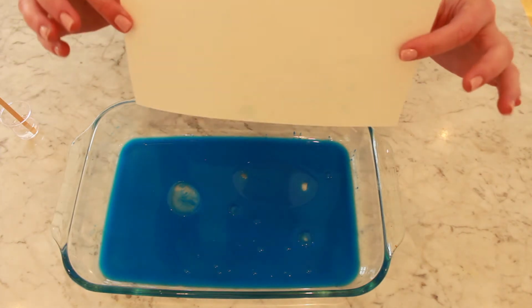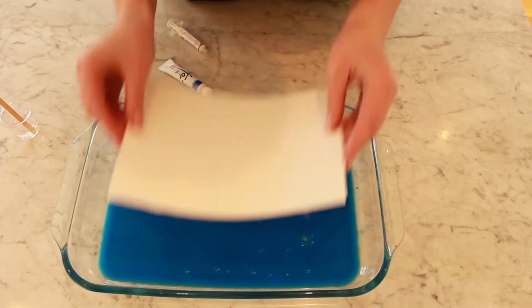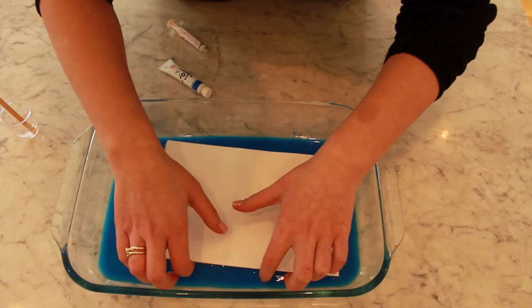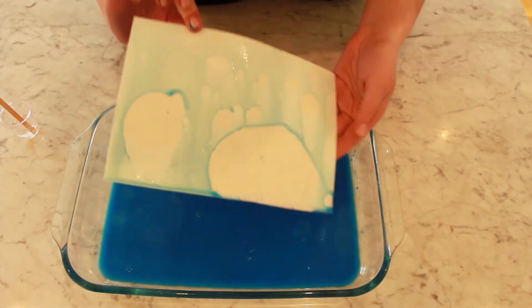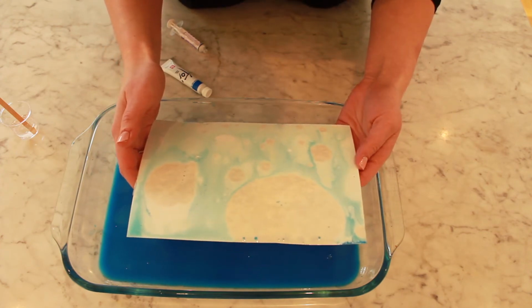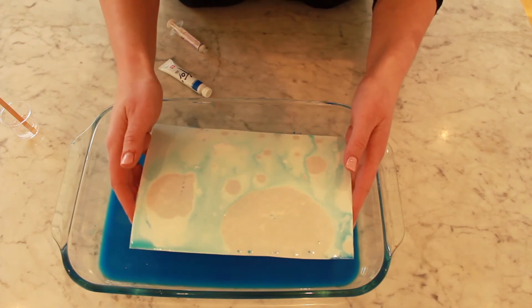Next up, I'm going to take a piece of watercolor paper and dip it in, and we'll see what happens next. And lift it out. And here we go. So as you can see, the oil prevents the watercolor from adhering to the paper, and that is because we do not have an emulsifier and these liquids are of different densities.